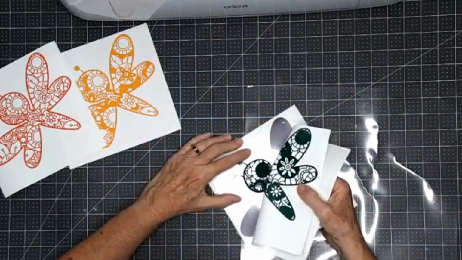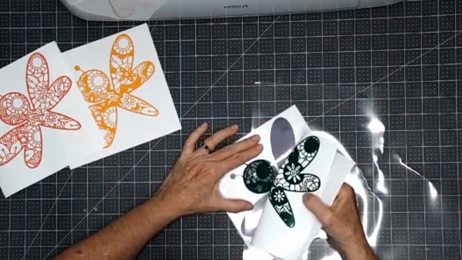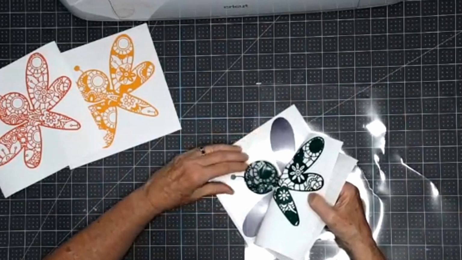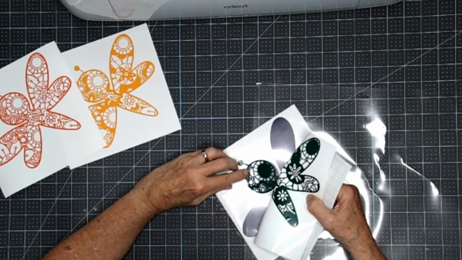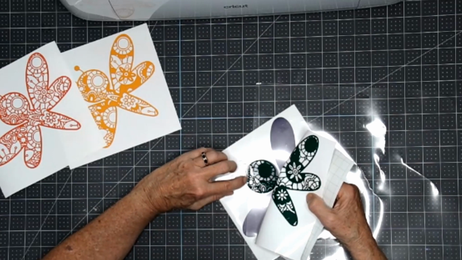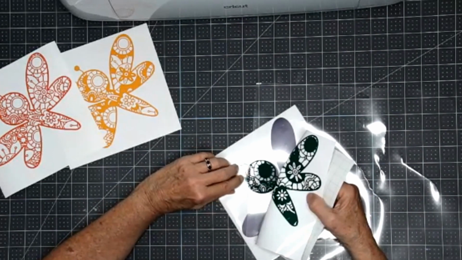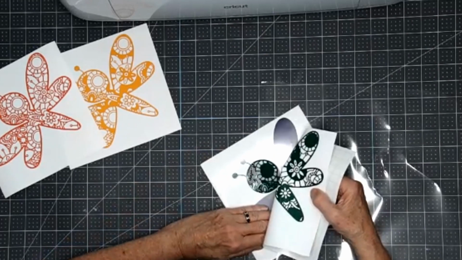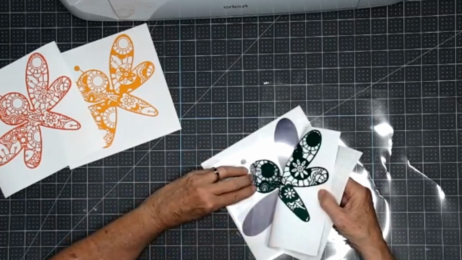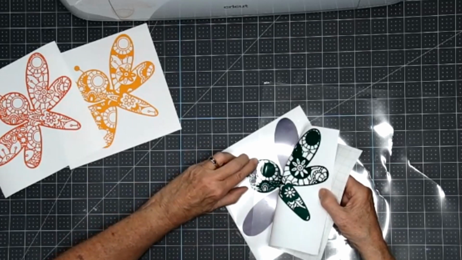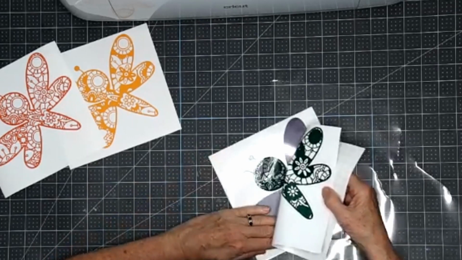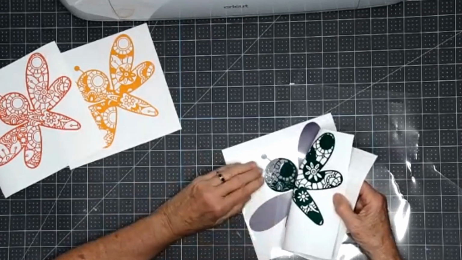Now the reason I have the paper underneath is I just want to slide it a little bit at a time. Because the idea is you just want to match the top just a little bit at a time. If you do more than just a little bit, you'll find things won't match the way you want them to. There we go. Looks pretty good. So I'm going to pull this back a little bit.